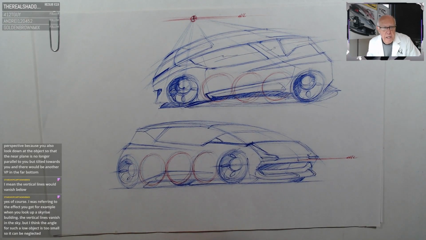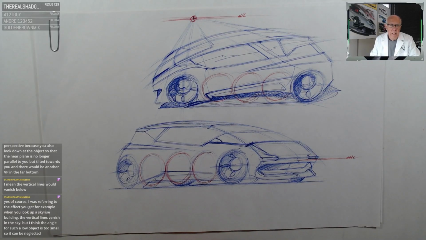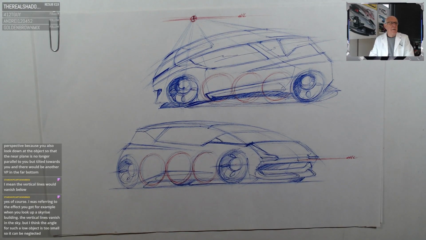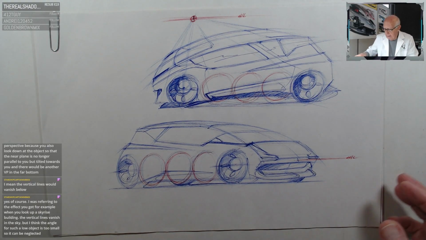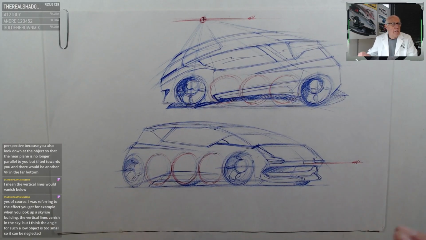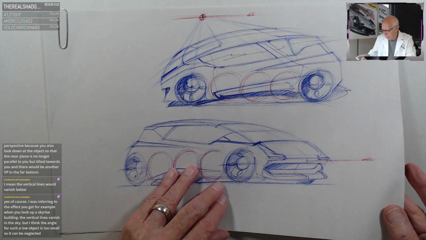Hey, another question. Yes, of course. I was referring to the effect you get, for example, when you look up at a skyrise building. The vertical lines vanish in the sky, but I think the angle for such a low object is too small. So yeah, I think that's well said, Nemo. That's exactly what happens. So good observation there, Doctor. Much appreciate the input.